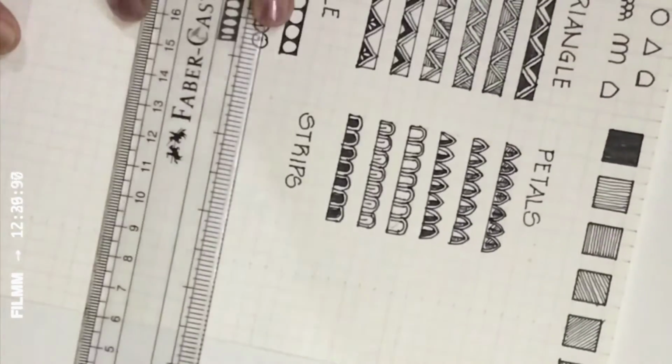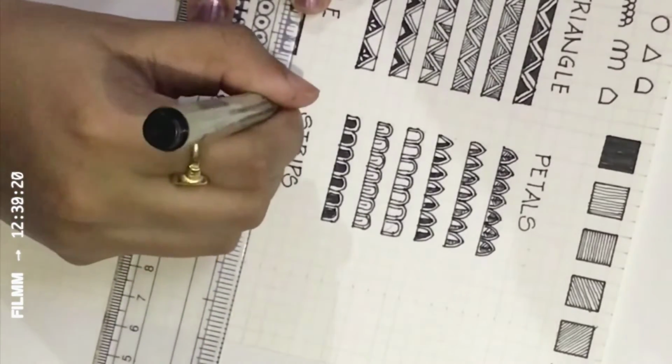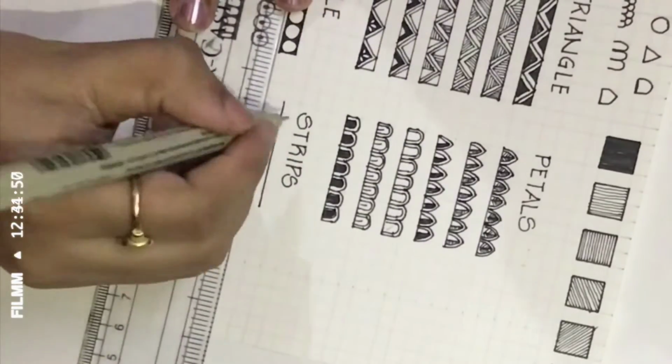Next is the strips. You can use this for borders.